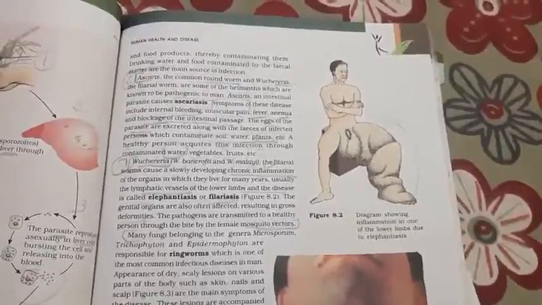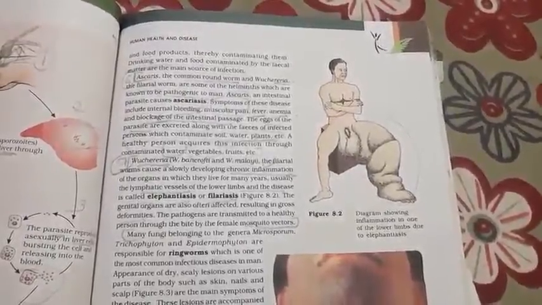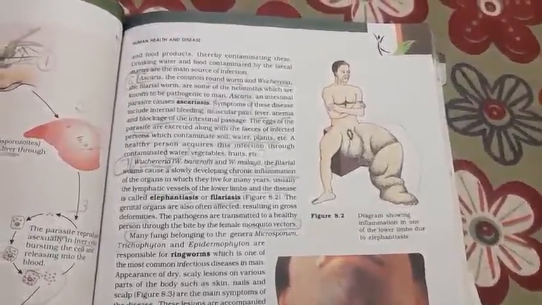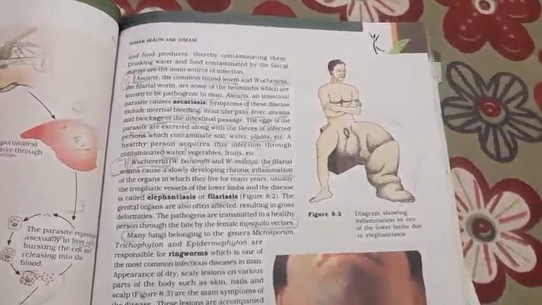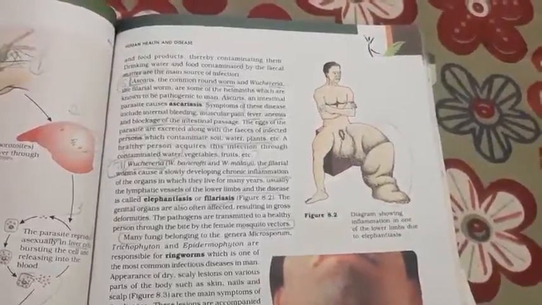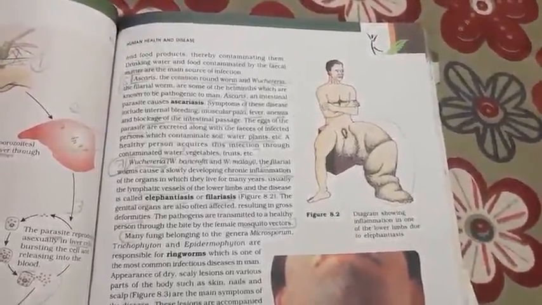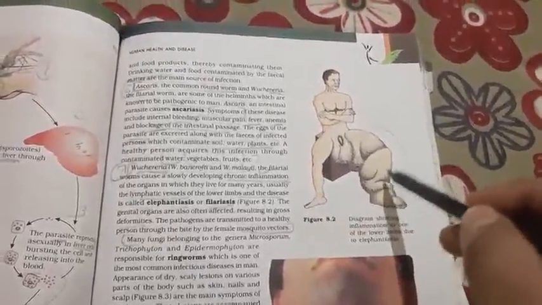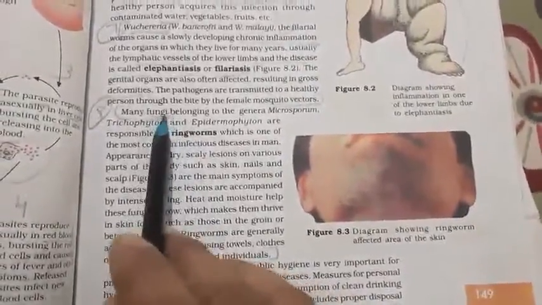This is infected by Wuchereria bancrofti and Wuchereria malayi. Wuchereria is the genus. This chronic inflammation is called elephantiasis or filariasis. Next disease, ringworm. This is a fungal disease, a fungus-infected disease.